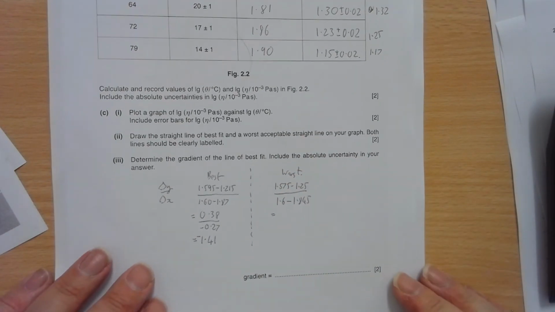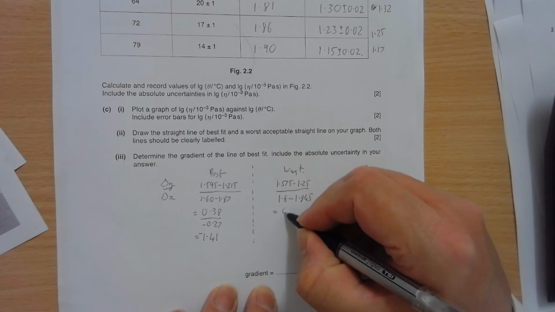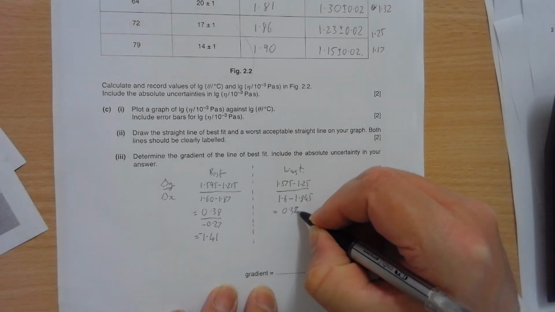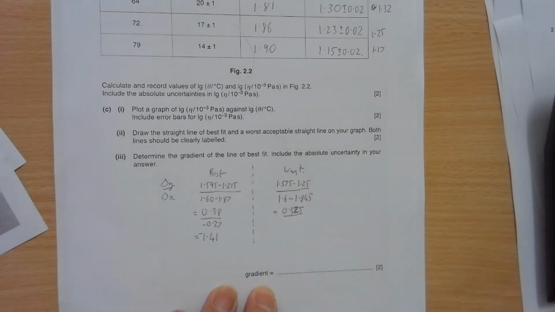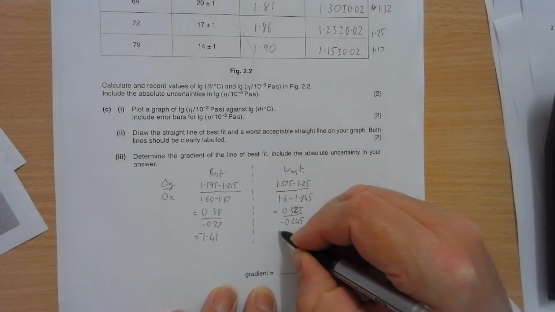Okay, so your best and your worst. So your worst is going to be the difference, 1.6 minus 1.845 gives me minus 0.245.